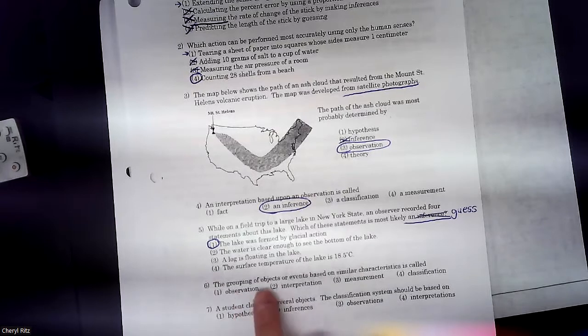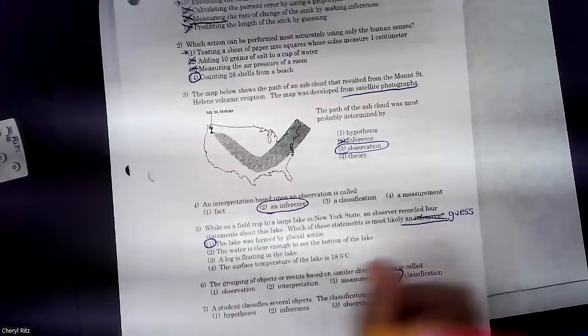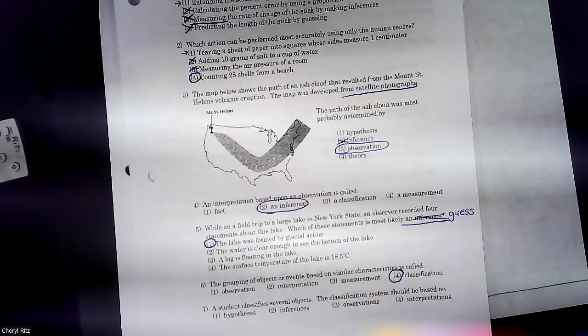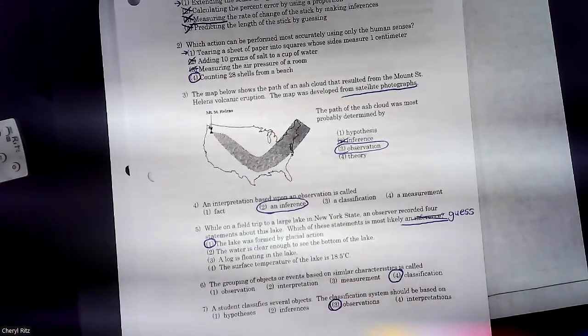Okay, and this next one, a grouping of objects based on similar characteristics. That is the definition of classification. And for number 7, to classify things, you use observations, answer 3.